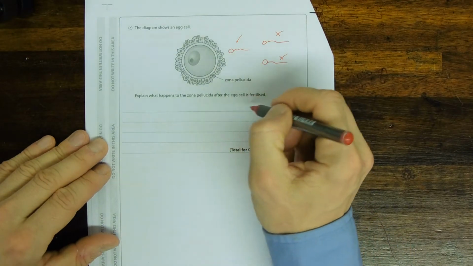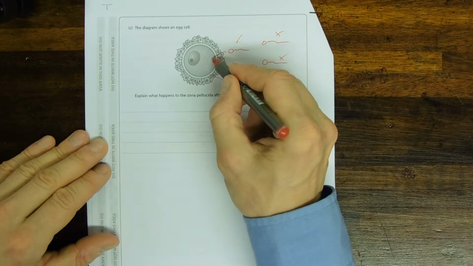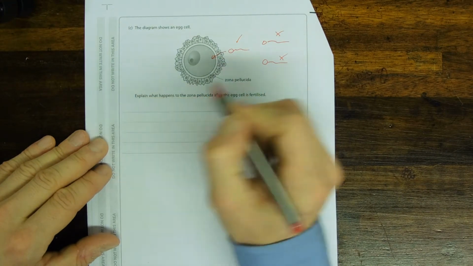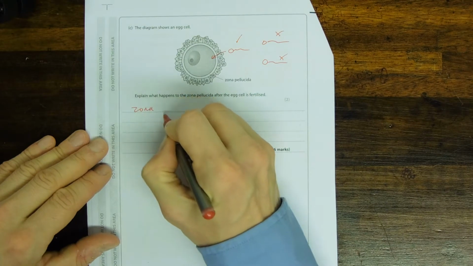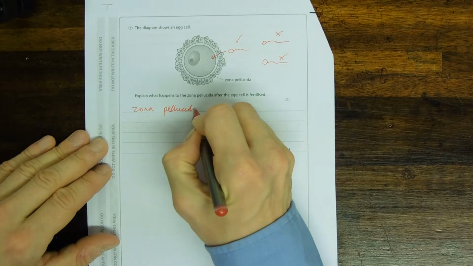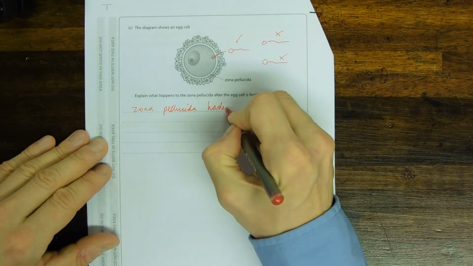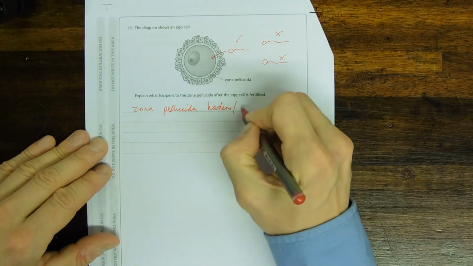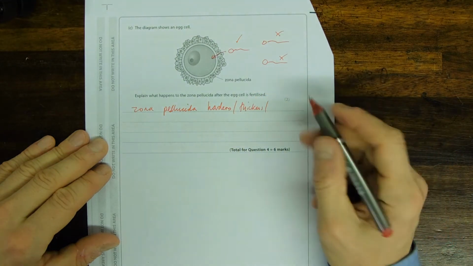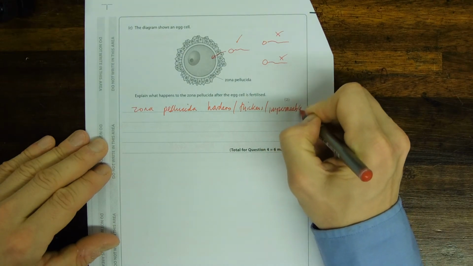So after the egg is fertilized, and so once that has got in, then the zona pellucida hardens, thickens, becomes impermeable, that sort of idea.